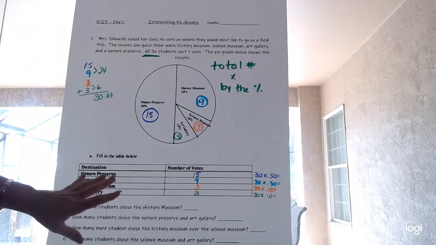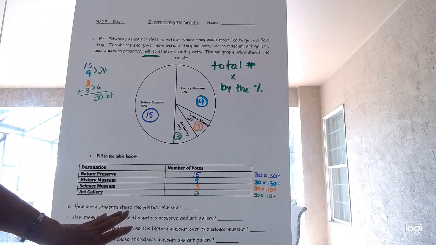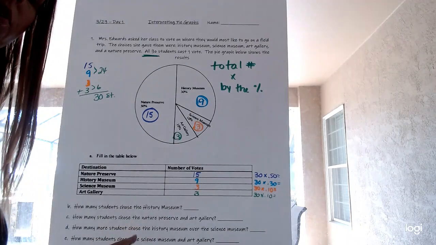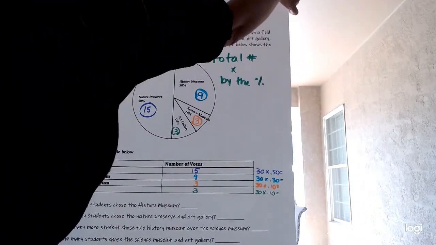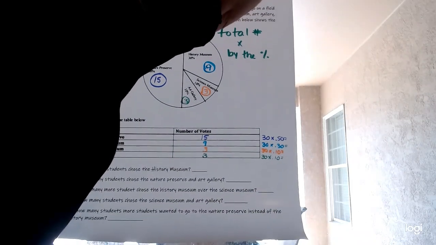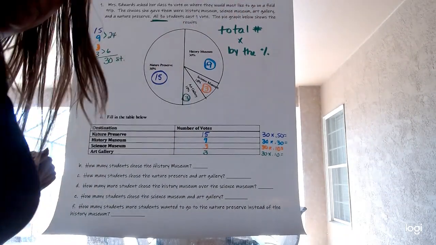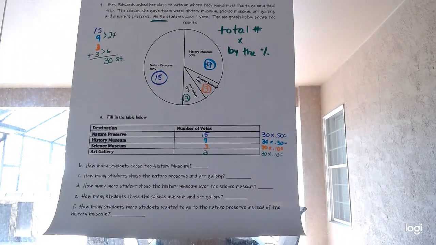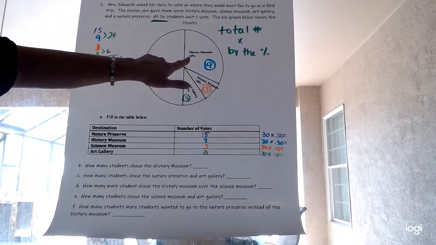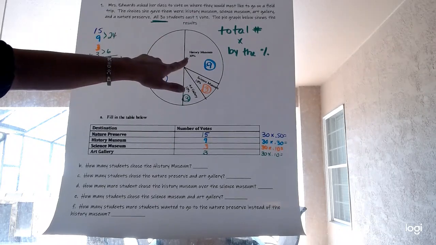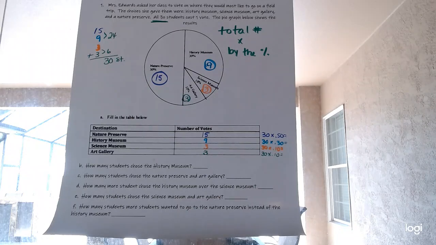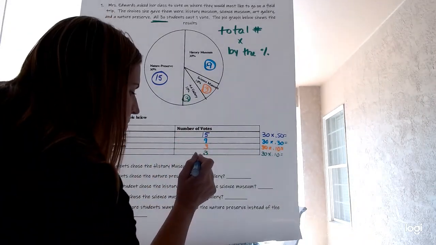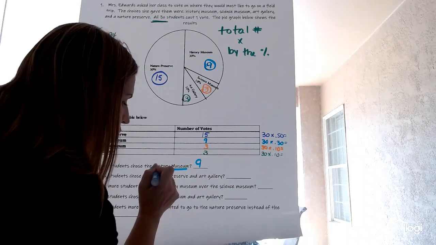Now we're going to move on to these questions. They want to know how many students are in the History Museum. Okay, I need to move this up a little bit. I apologize. Now you can see the questions I'm asking you. If I go back to my pie chart, History Museum was 30 students times 30%, 0.30. And we found that that was only 9 students, because they're asking for the History Museum.